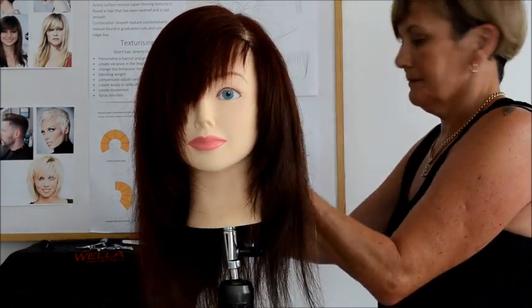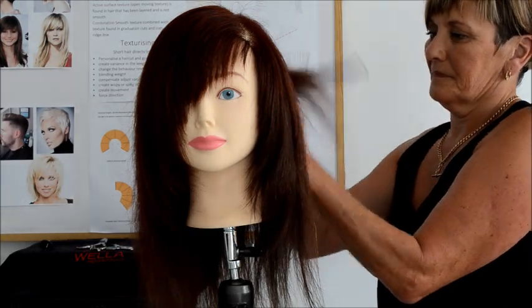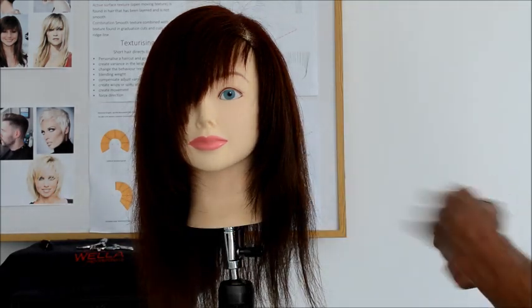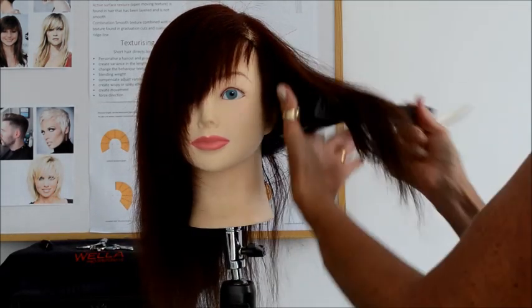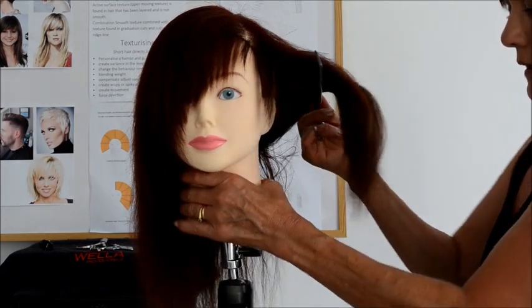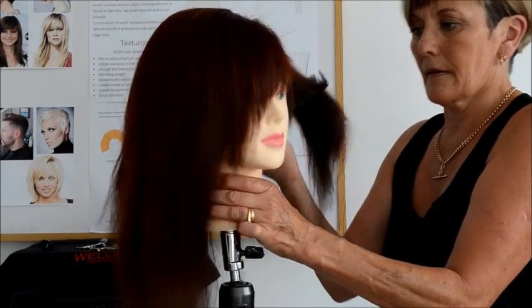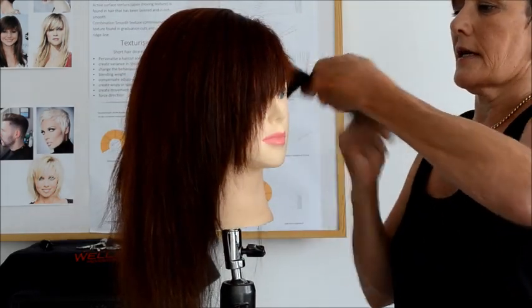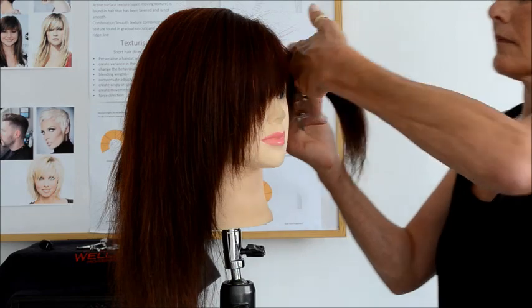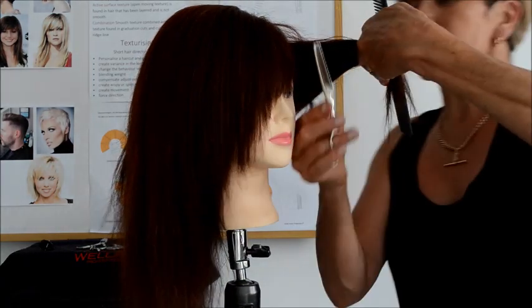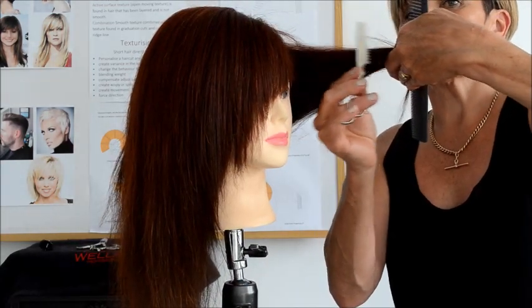Diagonal section. Elevating the hair up, coming in behind your hand and just slicing through.